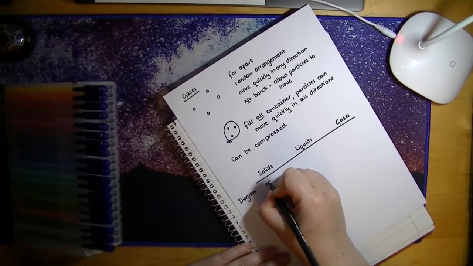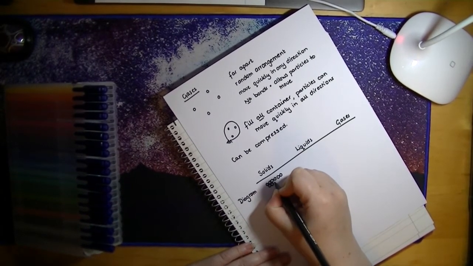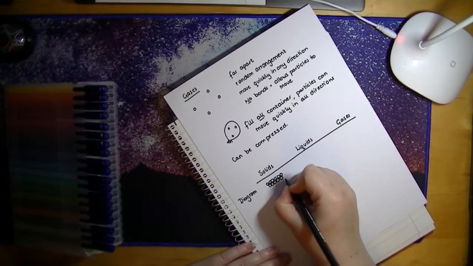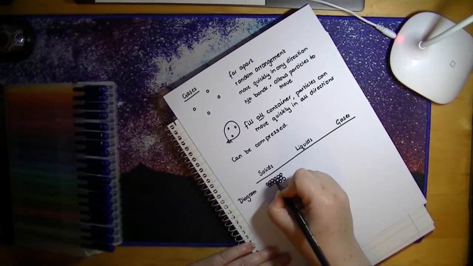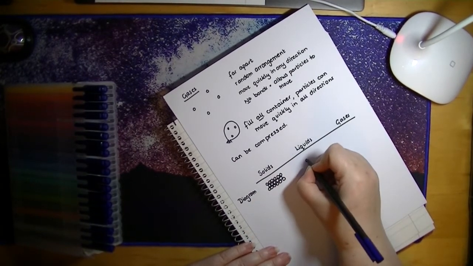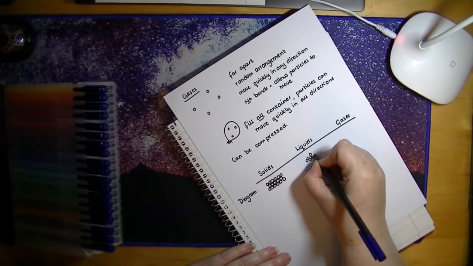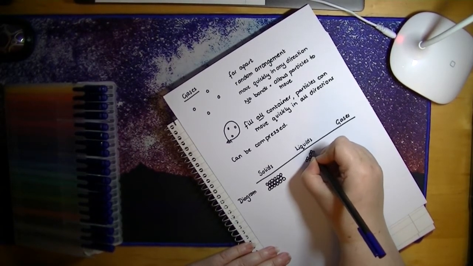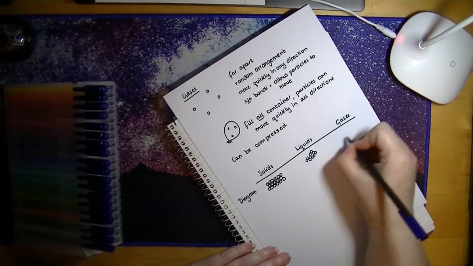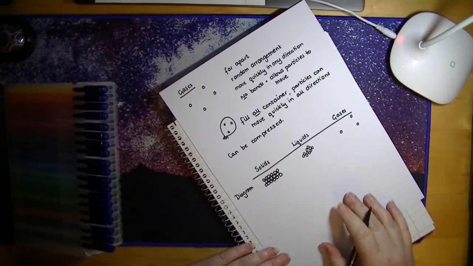A diagram for a solid shows a regular arrangement of particles, all nice and neat, all in a fixed pattern, looks like marbles lined up. Liquids have more space between them, but still close together, kind of wiggly worms. Then your gases, well, random and all over the place.